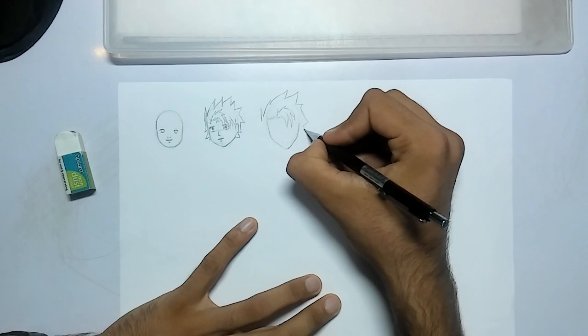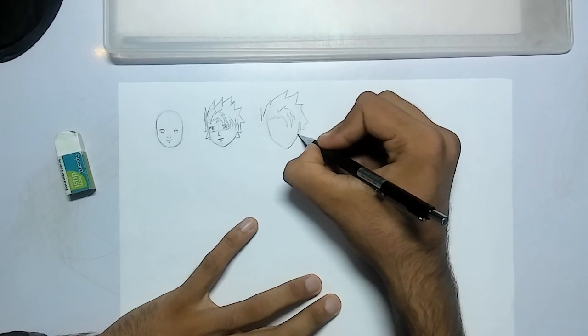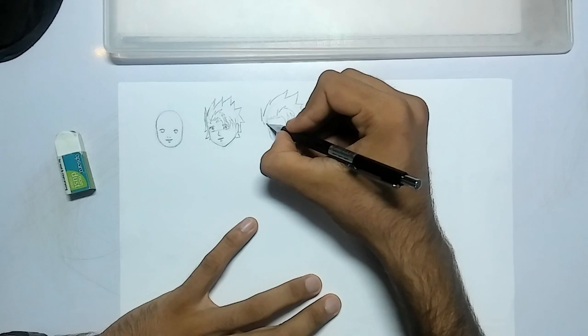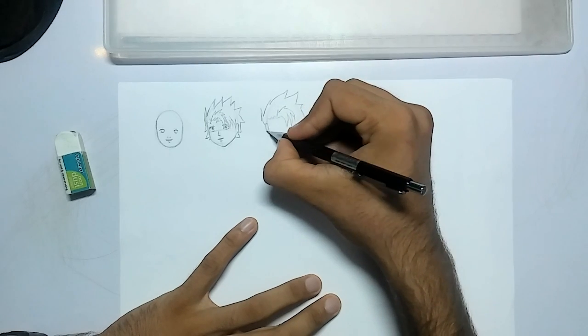Okay, now I've given my character a hairstyle. Let's give him ears, otherwise he will be incomplete, of course.